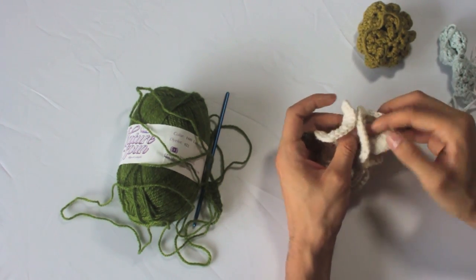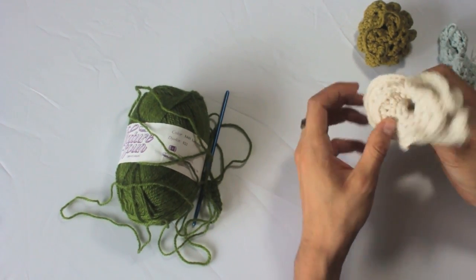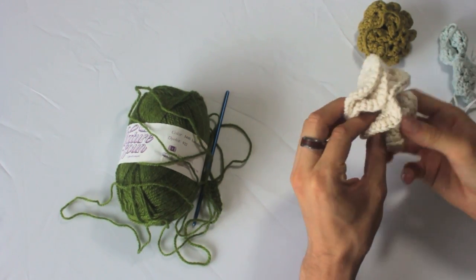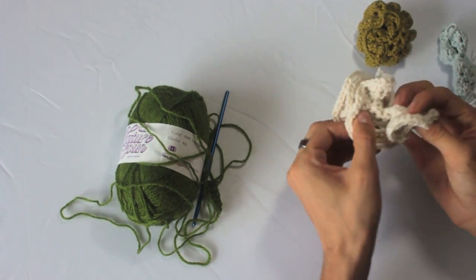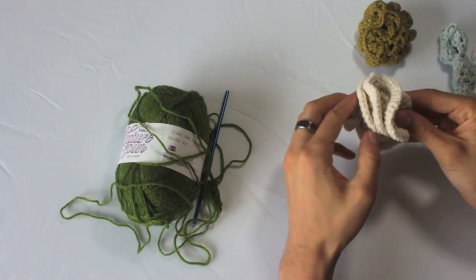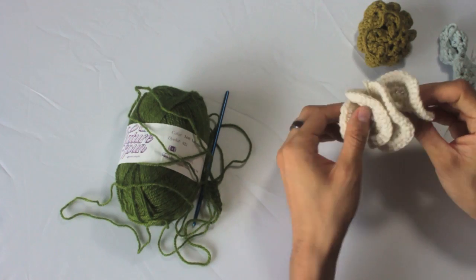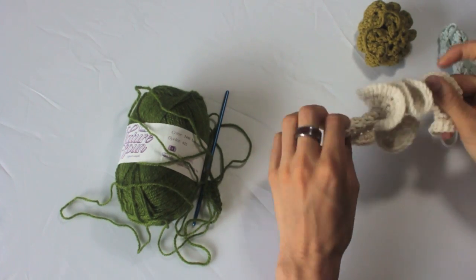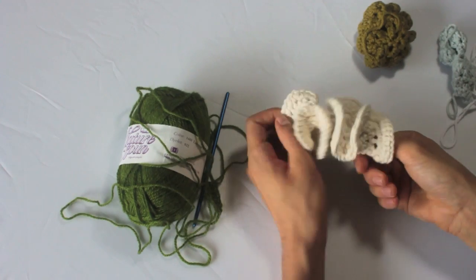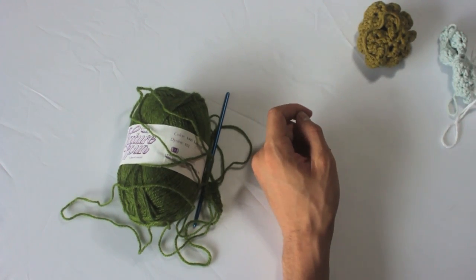So this is just one form. You can keep trying to align this outer edge, and it'll give you a spiral like so. However, if you try to pull it straight, it'll want to fold up on itself. So there's that one, a pretty interesting one.